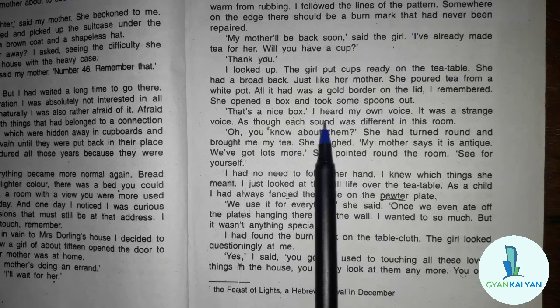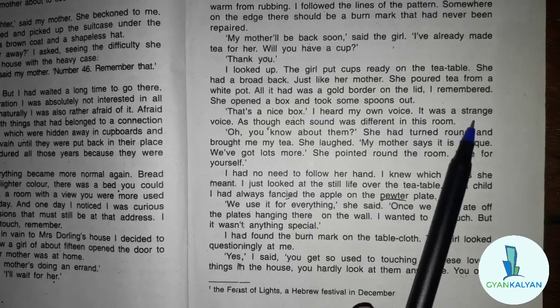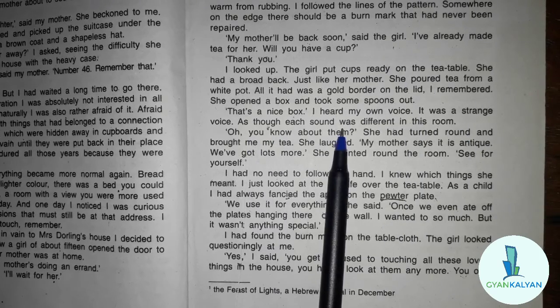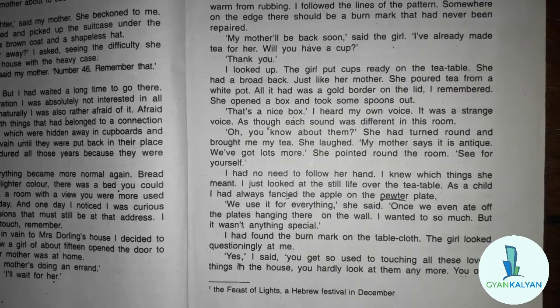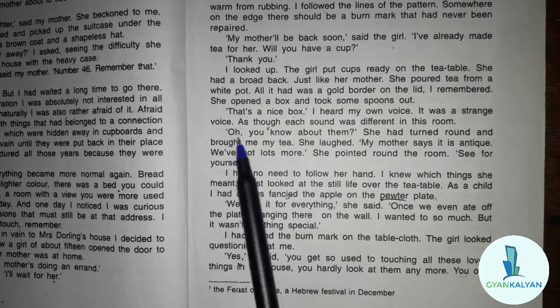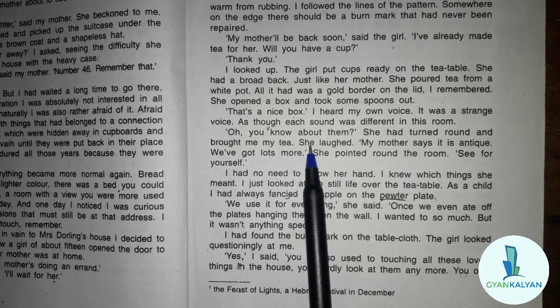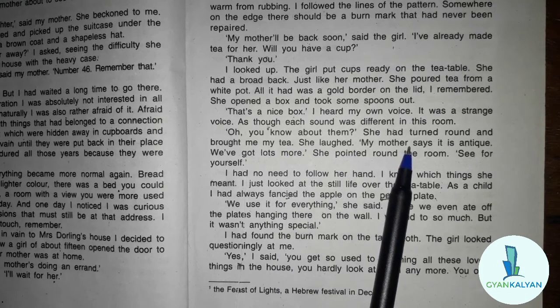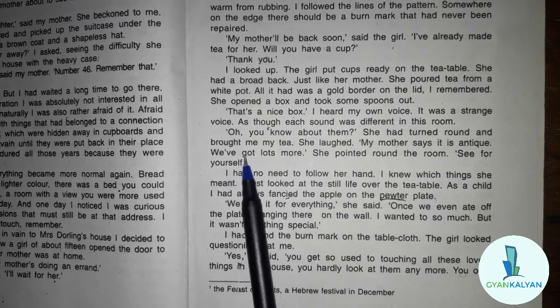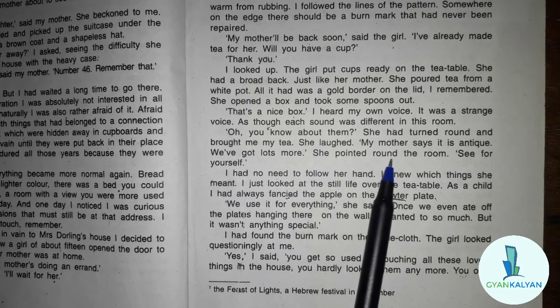"That's a nice box." I heard my own voice. It was a strange voice, as though each sound was different in this room. "Oh, you know about them?" She had turned round and brought me my tea. She laughed. "My mother says it is antique. We have got lots more." She pointed round the room.